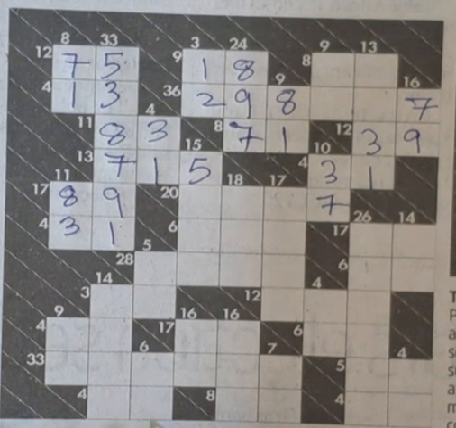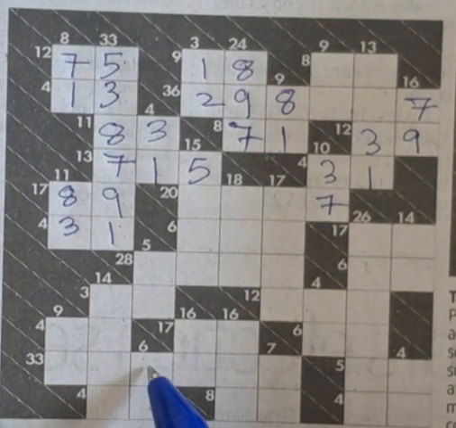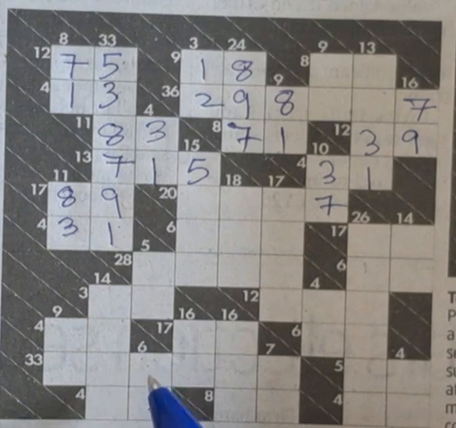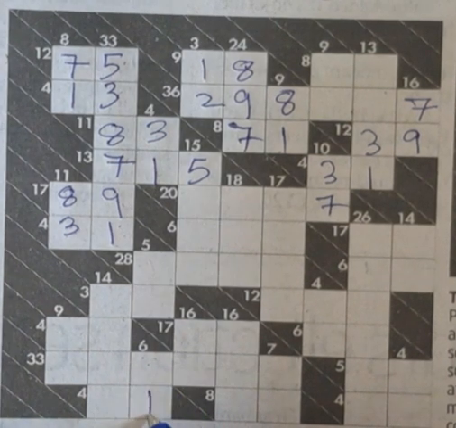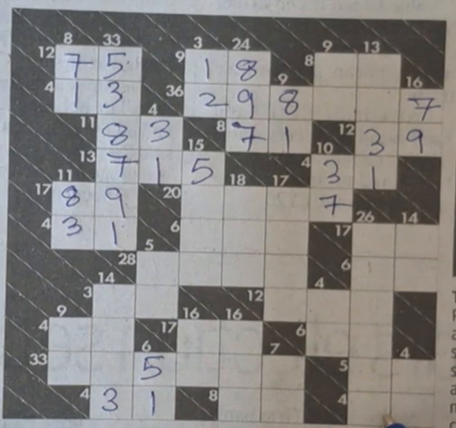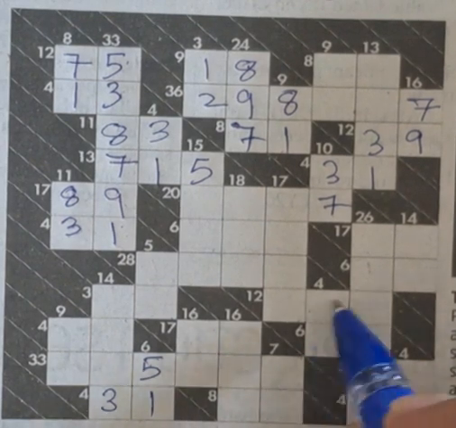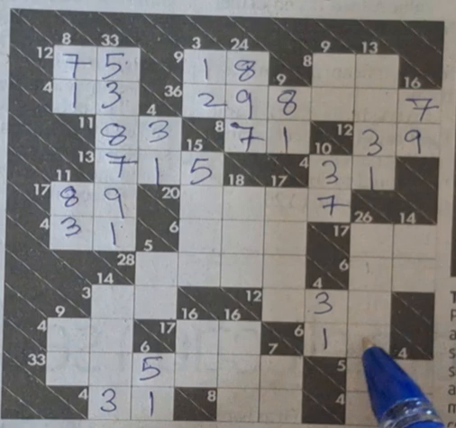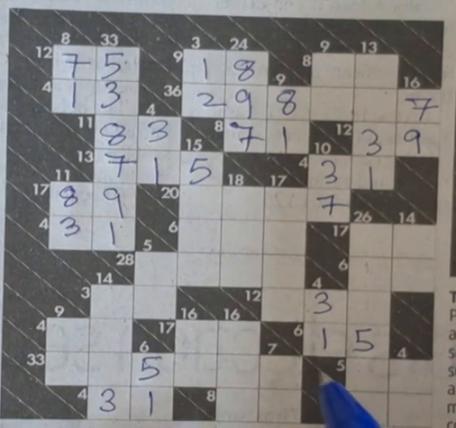This is again 3, 1. 4 is 3, 1. 3 can't come here, because if 3 is here, we have to repeat another 3 here, which is against the rules. So 1, 3, 5. Same argument. 3, 1, 5. 3 can't come here.